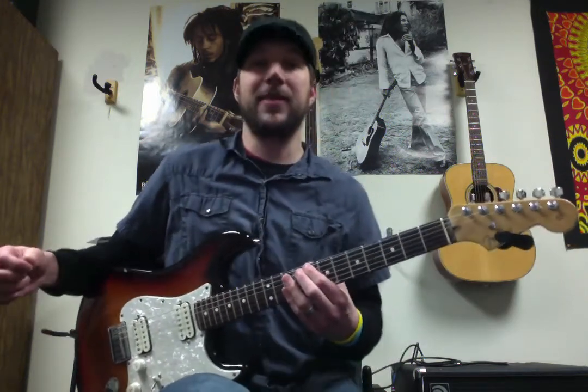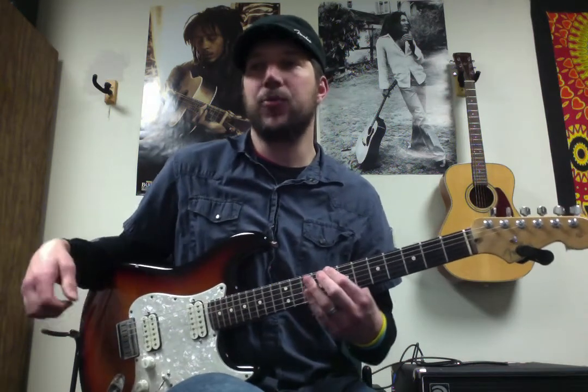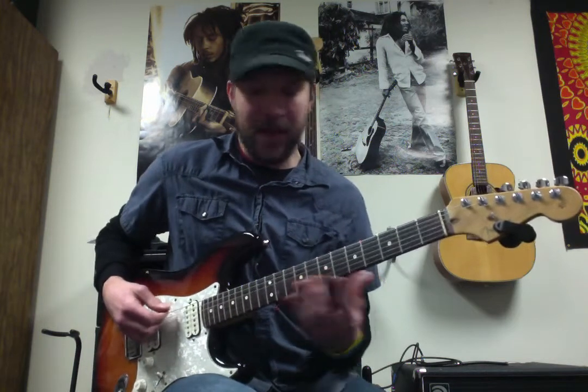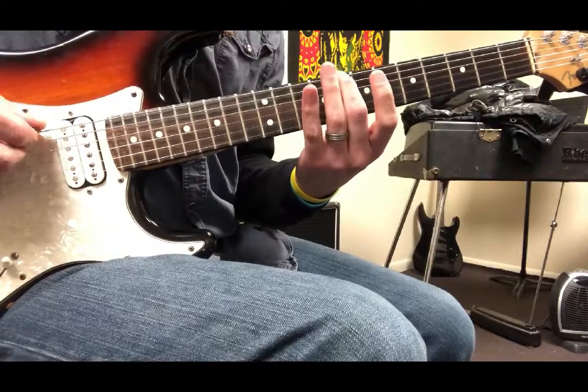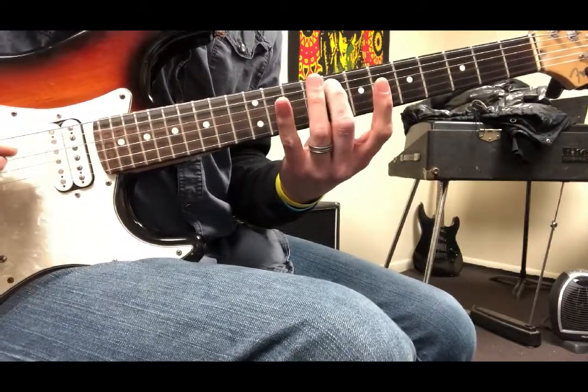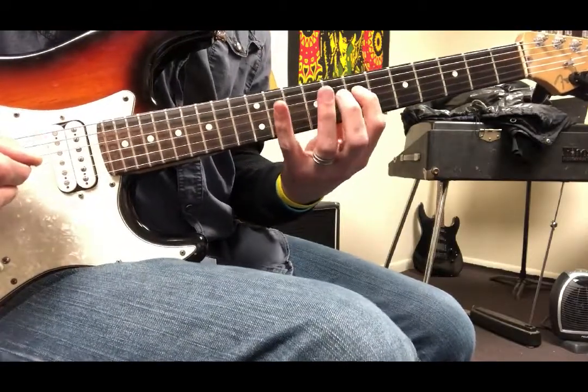The next concept we're going to talk about is relative. Relative means sharing the same notes. So parallel, sharing the same roots. Relative means sharing the same notes. Every major scale has a related minor scale that shares the same notes. You can find this scale by either going up 6 scale degrees or going down 3 scale degrees. If we start off with C major, we say C is 1, D is 2, E is 3, F is 4, G is 5, and A is 6. So this is our relative minor.